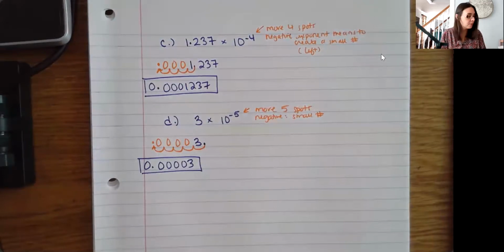So hopefully that was helpful here. And like I said, it is really helpful, particularly in fields where they work with very large or very small numbers often. It's helpful just for writing purposes, and it's also helpful in computations, which we'll see in the next video.